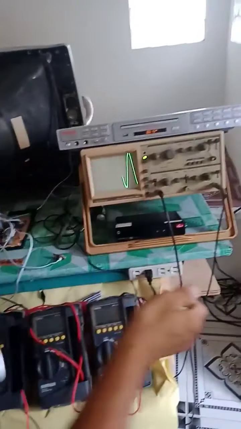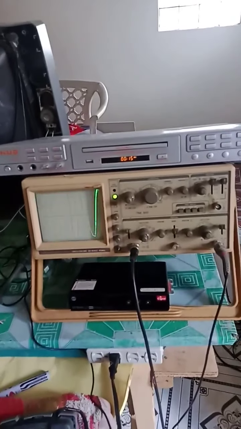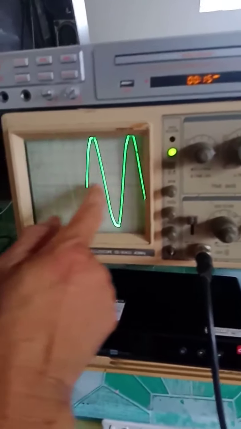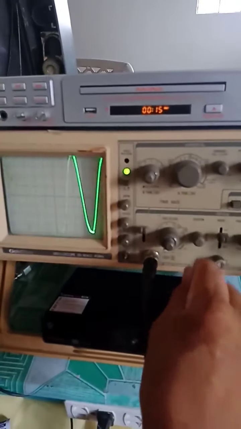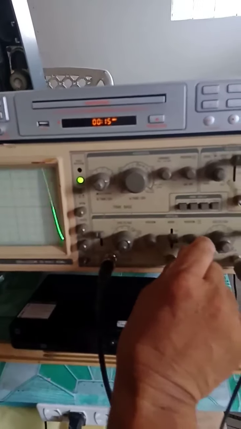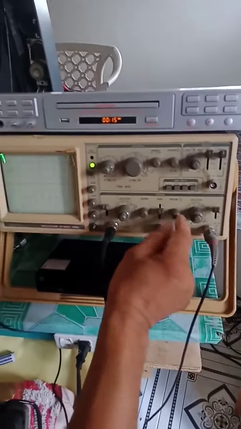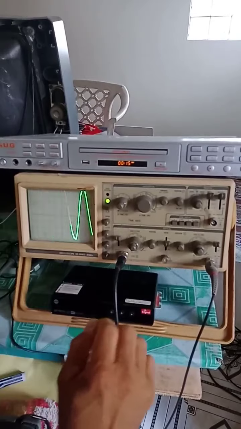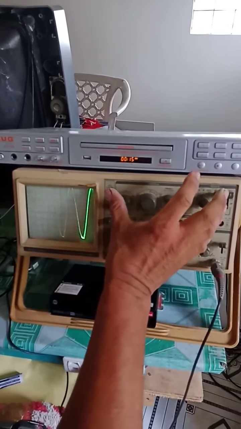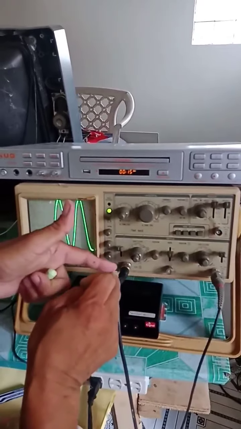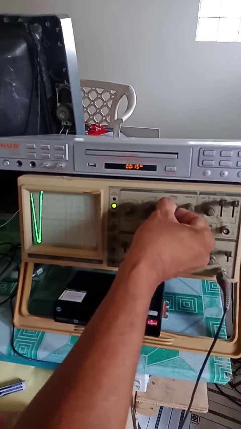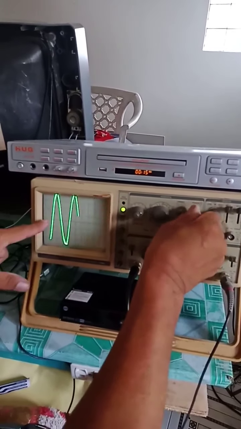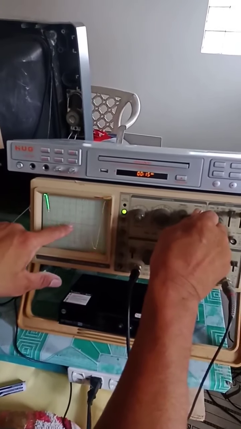Okay. And to get the frequency, we need to count the divisions on its horizontal axis. So, let us move. We have here a control that positions the image vertically. These controls now are common to both channel 1 and channel 2. We have here the control for moving the image sidewise. Set it to the center here.